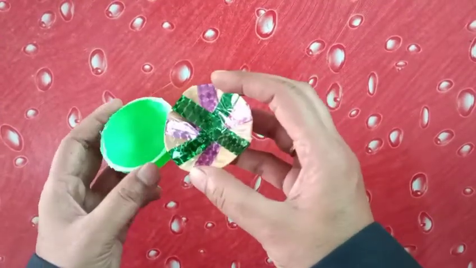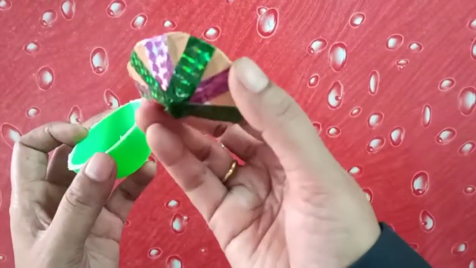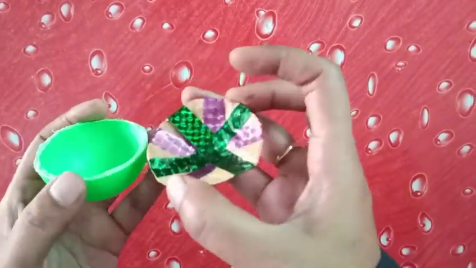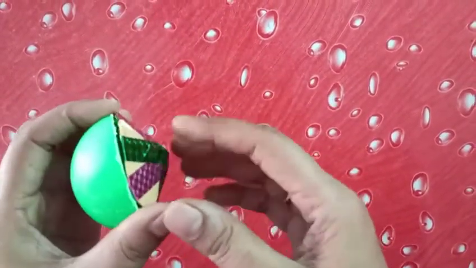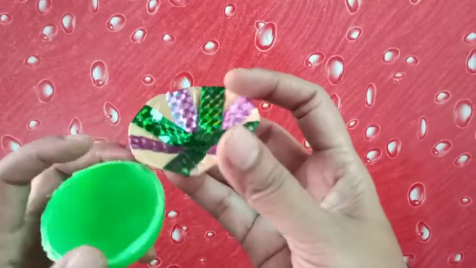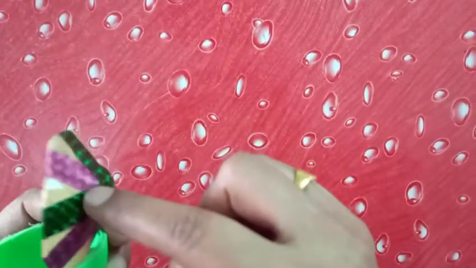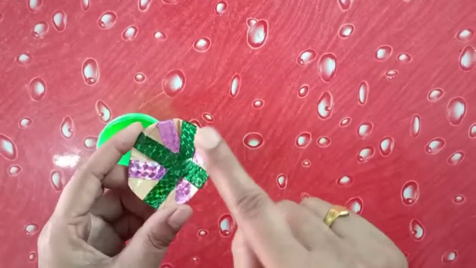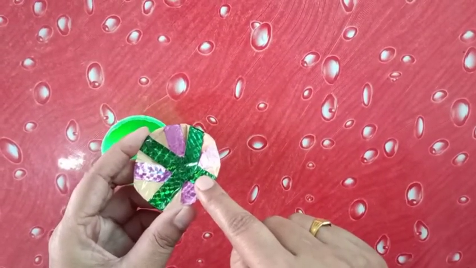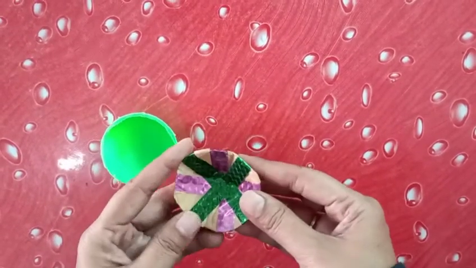Now dear students, you can see here this is a hemisphere and a cone. Both have almost the same radii, and the height of this cone is equal to the radius. Now I am going to fill this cone with rangoli powder.